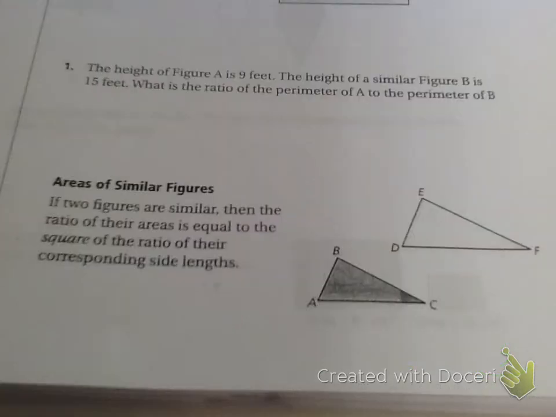The height of figure A is 9 feet. The height of a similar figure B is 15 feet. What is the ratio of the perimeter of A to the perimeter of B? We don't even need to know what the shape is, because we know that the ratio of the perimeters is the same as the ratio of the side lengths. So in this case, we have 9 to 15, which can be reduced if we divide by 3 to 3/5.